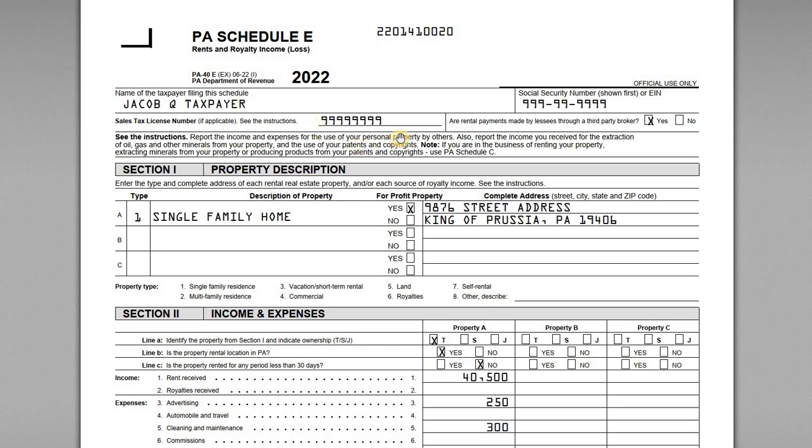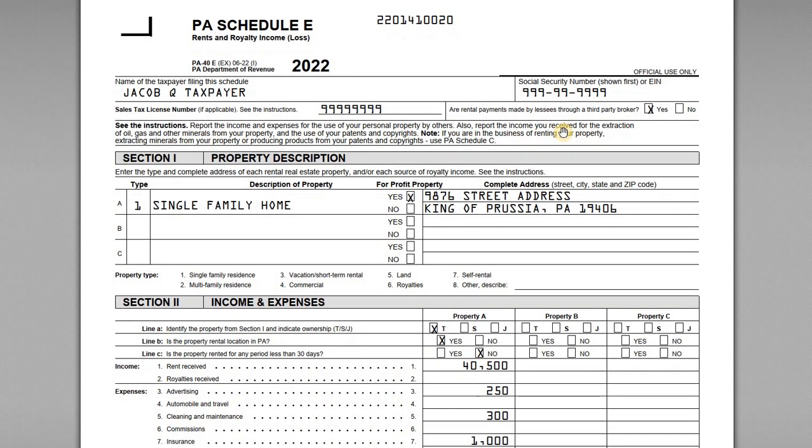So Jacob was registered kind of in case he decided to go down that short-term rental route, but in his case, he has a sales tax license number, but he doesn't actually owe any hotel occupancy tax because he's got long-term rentals. A yes or no question here on how are the rental payments processed. So he has the payments sent to a third party, right, the management company, and then they forward the rents on to Jacob. So he's checked yes there.